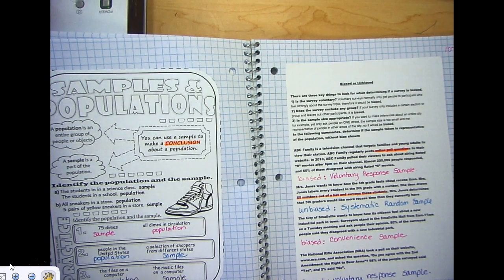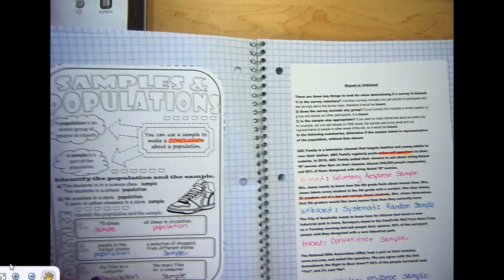Everybody good? What do we need? Table of contents?